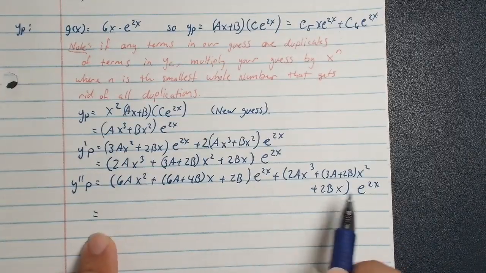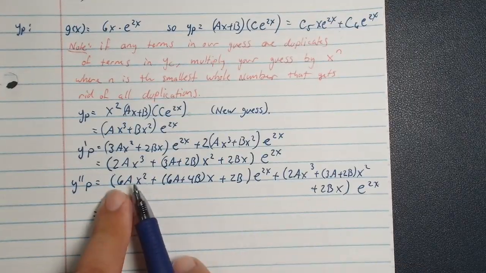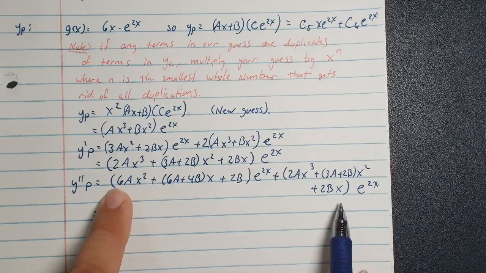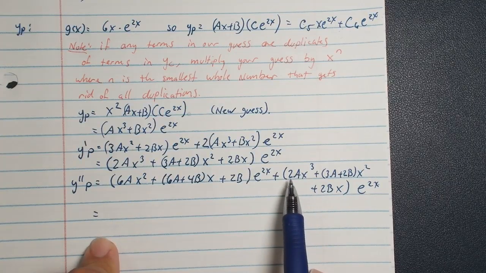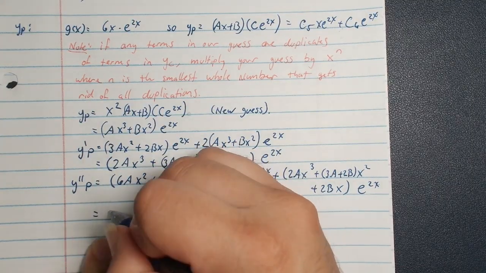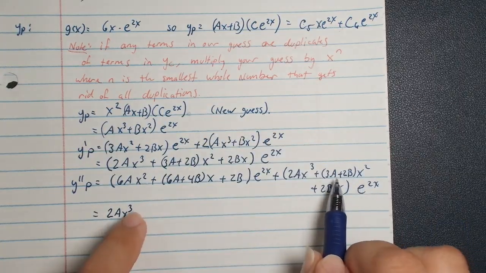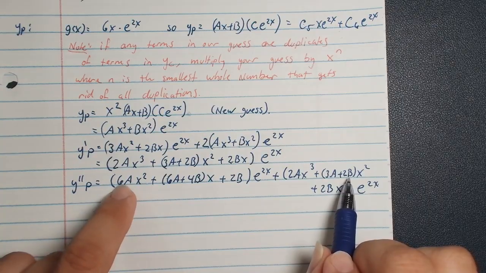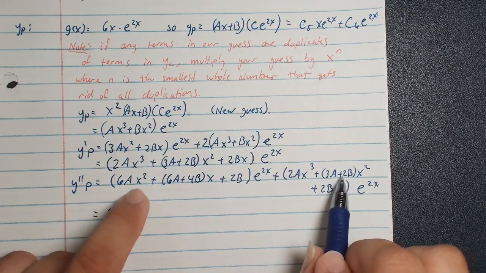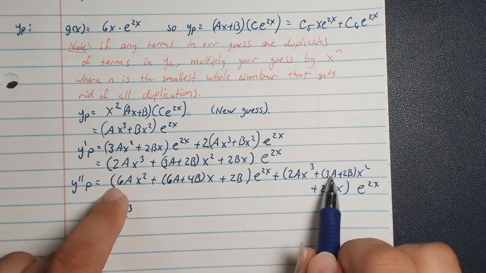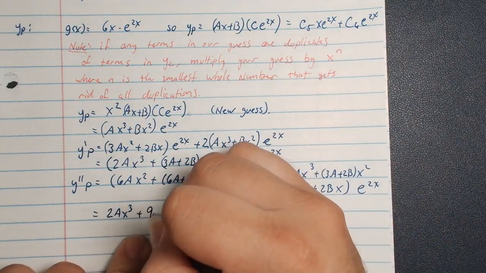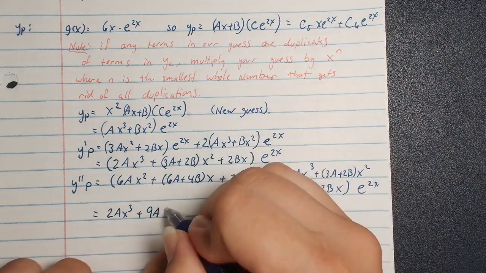Again, the e to the 2x is a common factor, so I will factor that out, and I'll just worry about combining this polynomial part. So here I've got 2ax cubed. I've got a square here and a square here, so I can combine the coefficients of the squares. That will be 6a plus 3a, which gives me plus 9a plus 2b x squared.